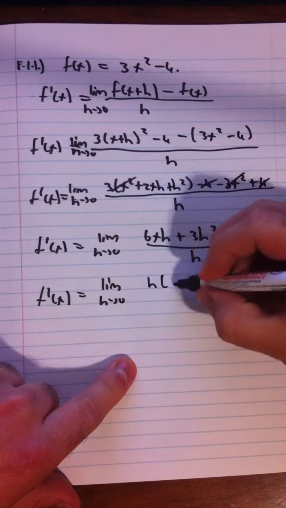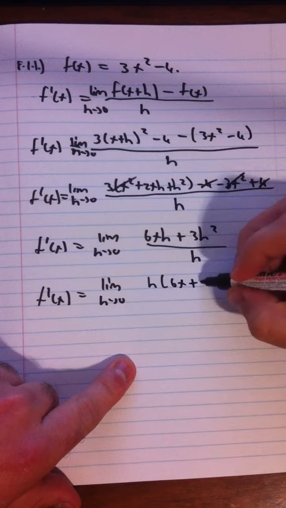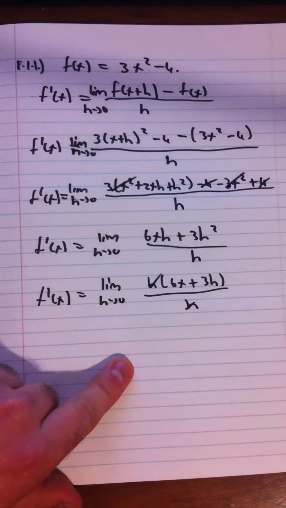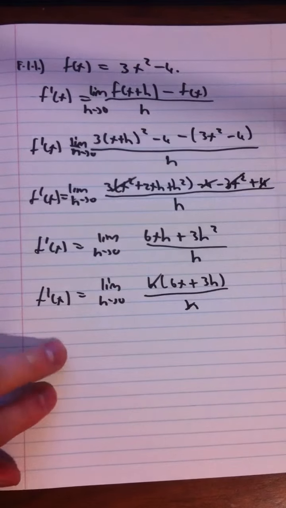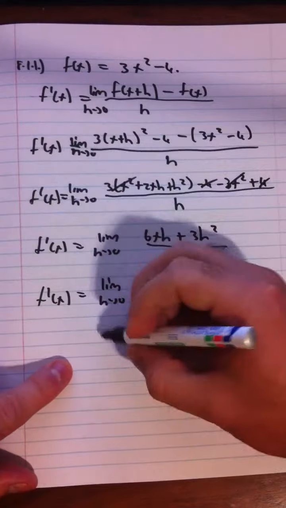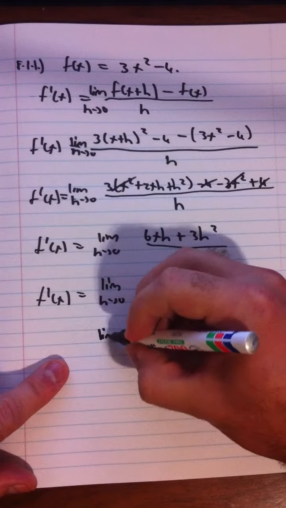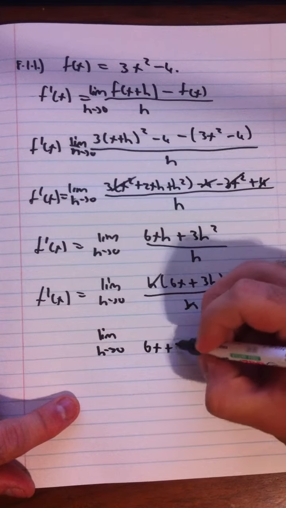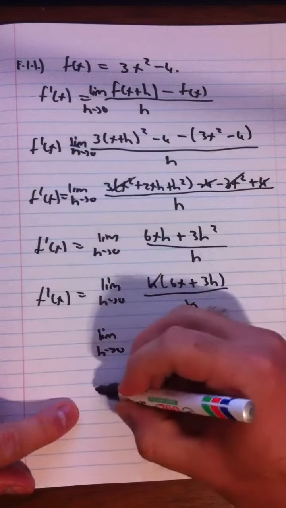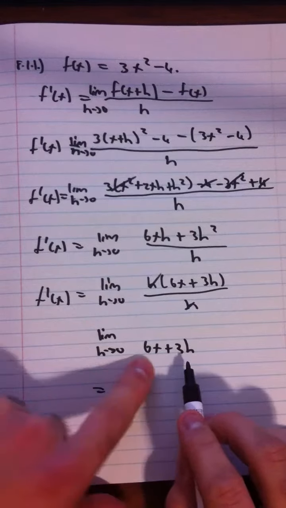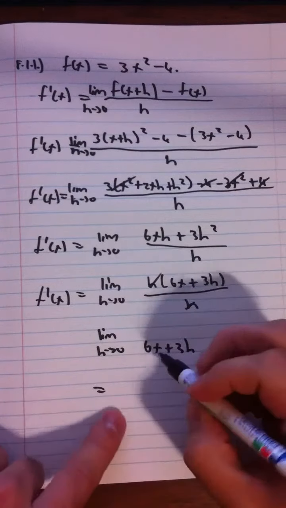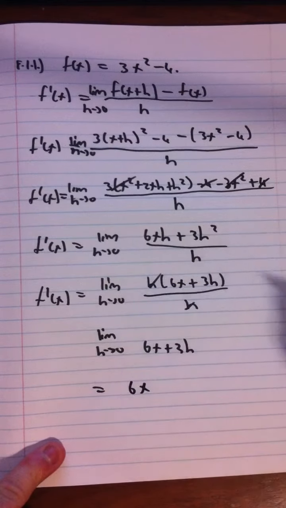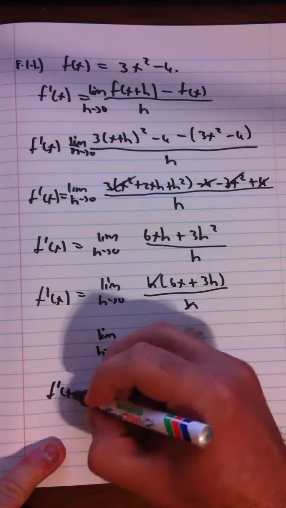So we'll take out h and we're left with 6x plus 3h over h, cancel out the h's. Now we can put in the 0. So then you can say the limit as h approaches 0 of 6x plus 3h is equal to, put in the 0, 6x plus 3 times 0, which is 0, so 6x plus 0 equals 6x. So that is our derivative.